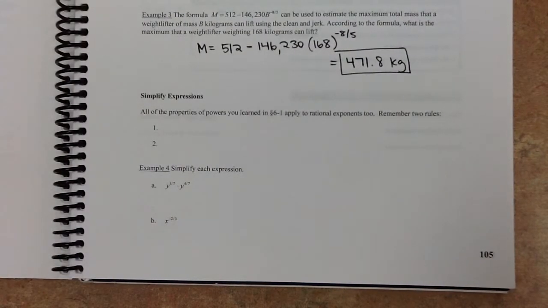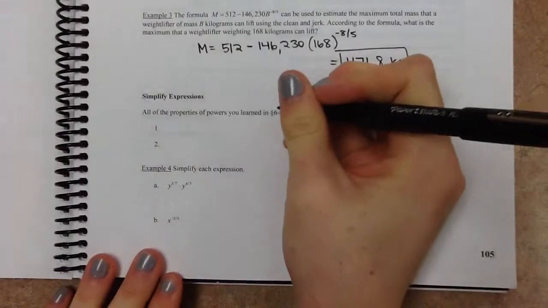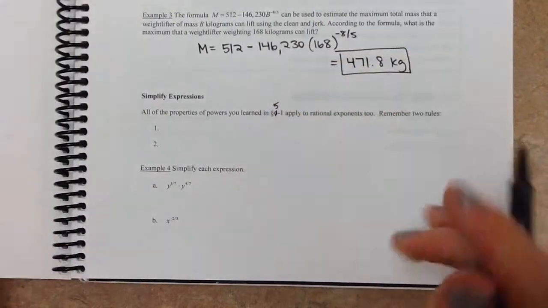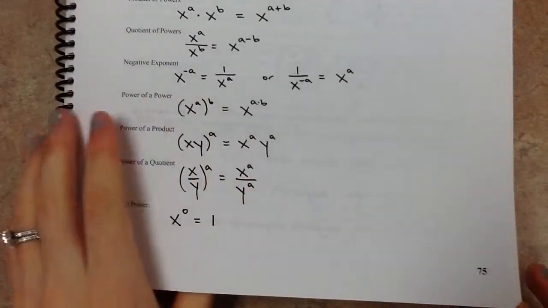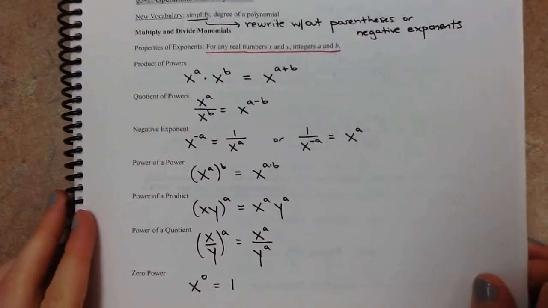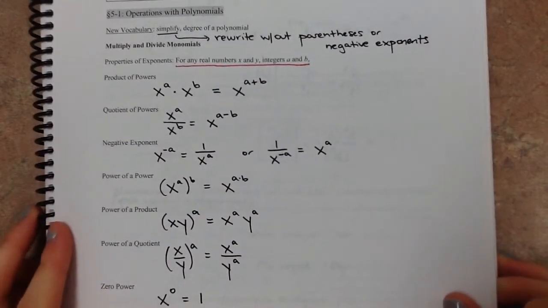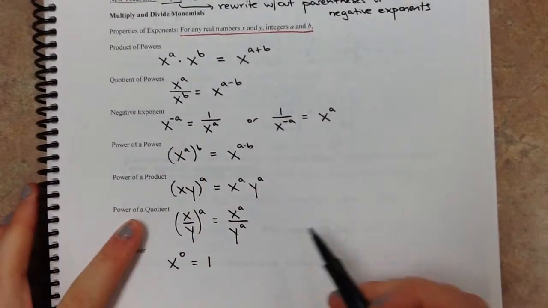Okay, so in the second section of 6.6, we're going to be simplifying expressions with rational exponents, and we're going to use the properties we learned. This should be in 5.1. So let me flip you back real quick to what I'm talking about. It's the very first section of chapter 5, and we had all of these properties.